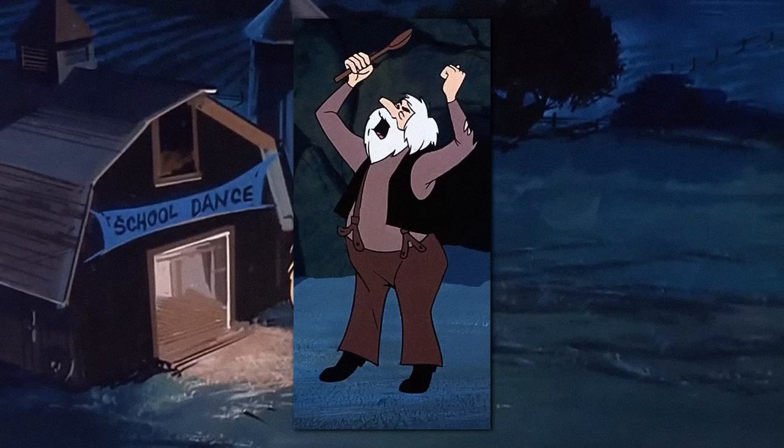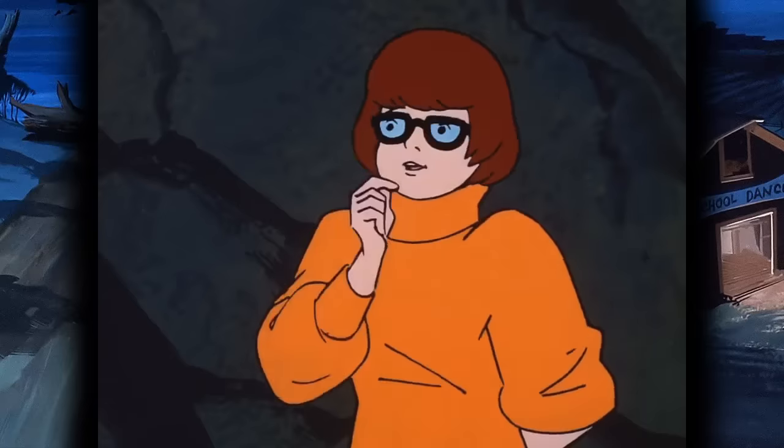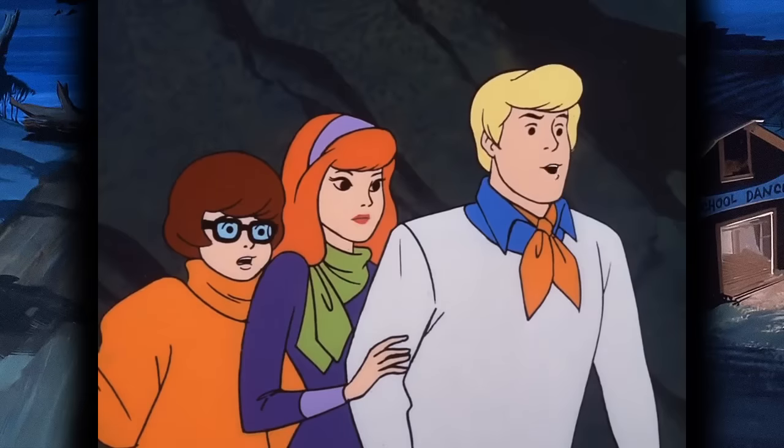I'd never have guessed Frank Welker, Fred's voice actor, voiced him. The voice is absolutely frightening. He doesn't look like the creeper. He looks worse. Velma is suspicious of him being the creeper, but either way, he's creepy enough on his own, so they decide to get out.